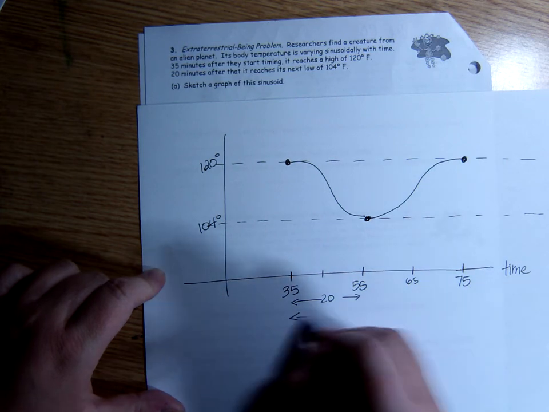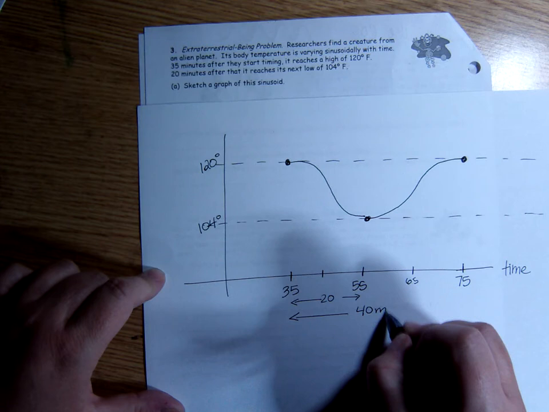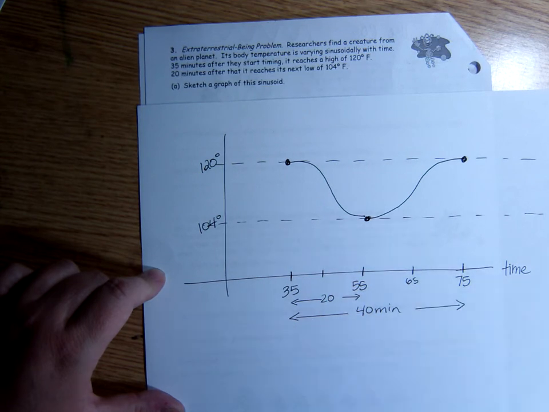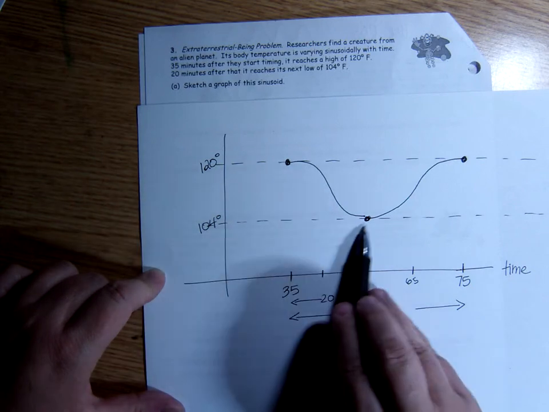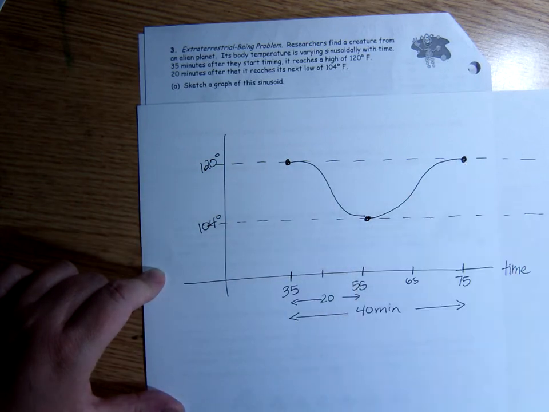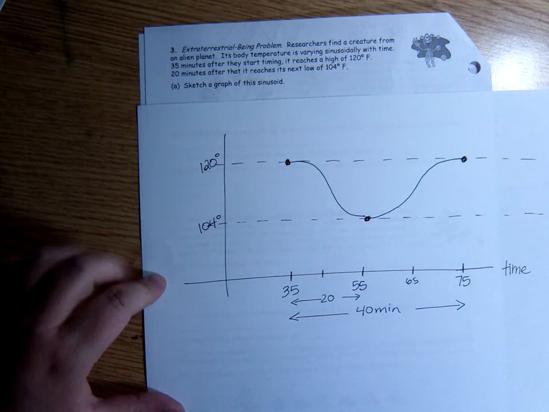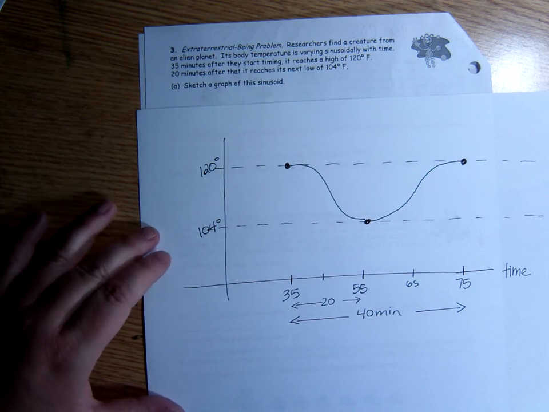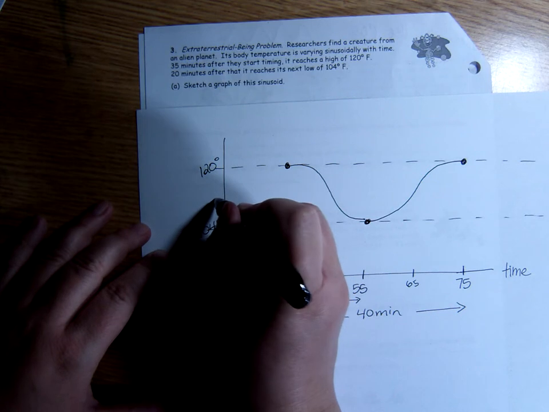So my whole period is actually 40 minutes. That's my period. All right, if 20 minutes takes it from a high to a low, it takes another 20 to go from the low back to the high, and that's 40 minutes. This is not the best cosine I've ever drawn. Sorry, but it's there. Sketch a graph of the sinusoid. Okay, I did that. Now, I'm going to want to find the midline, so let's go ahead and do that.